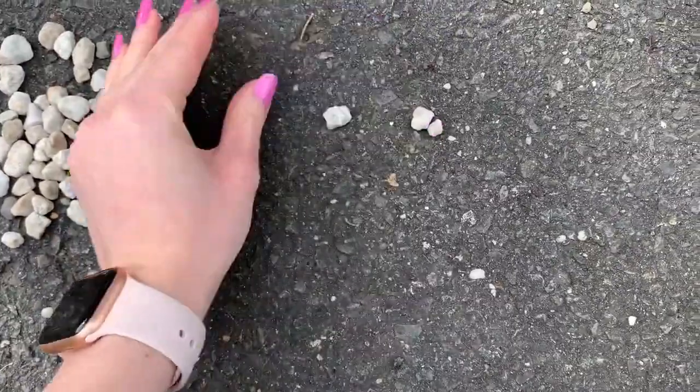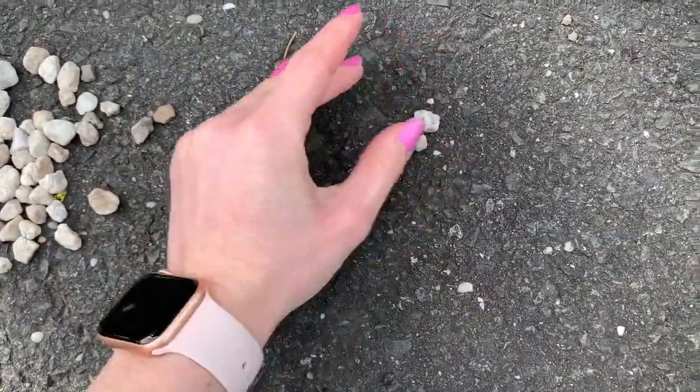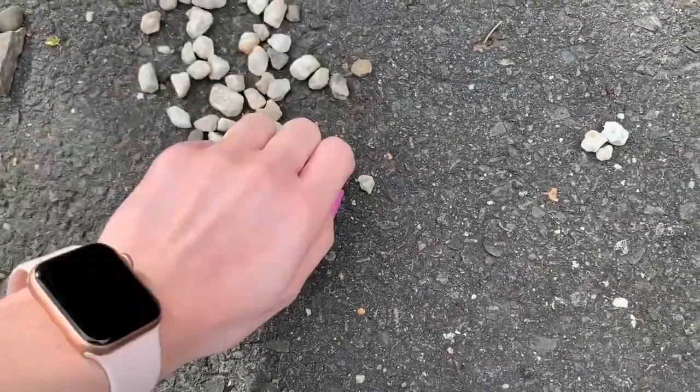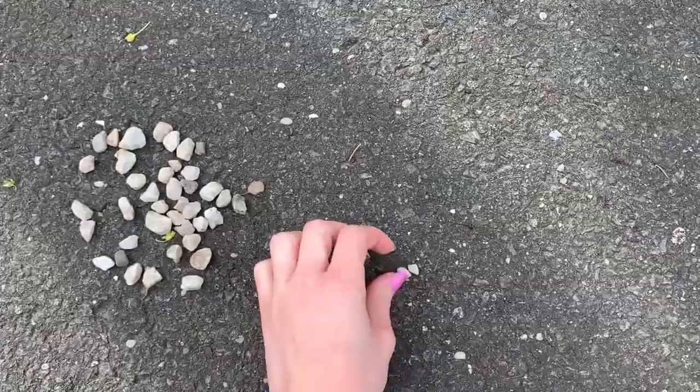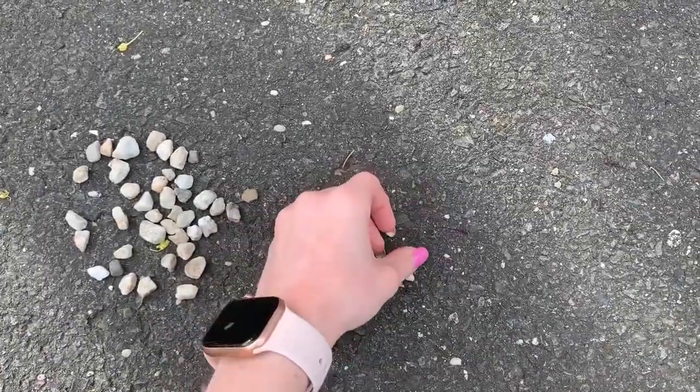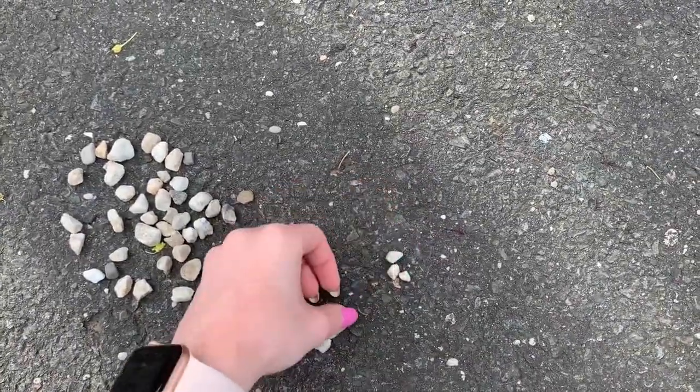So let's start arranging these rocks. I'm going to try and do smallest to biggest. So I'm going to take out some of my small rocks. I'm going to try and arrange them in a big spiral shape.